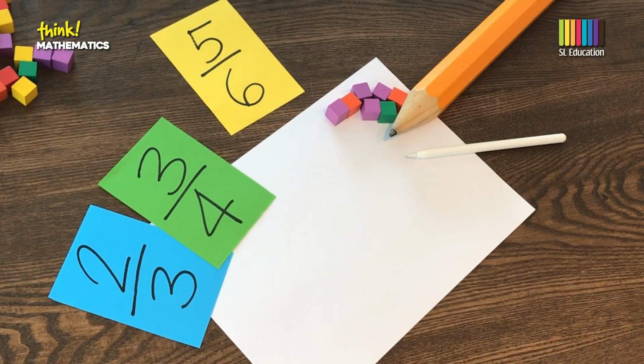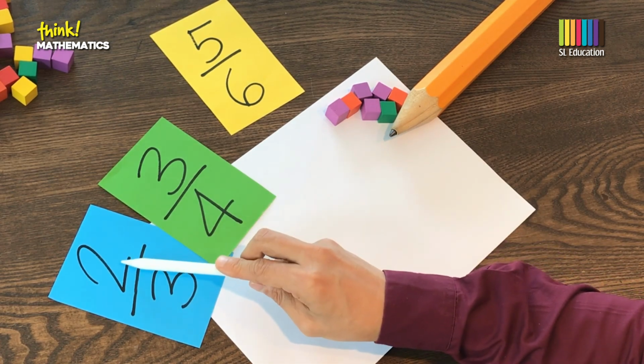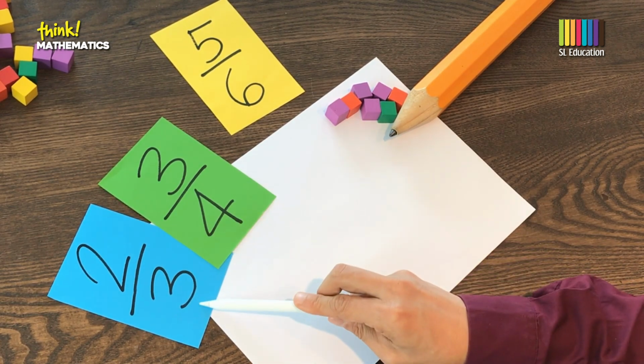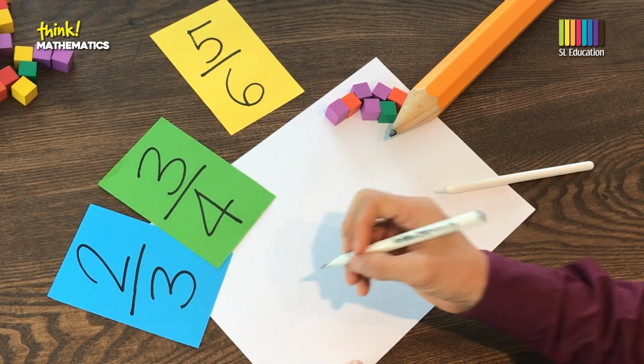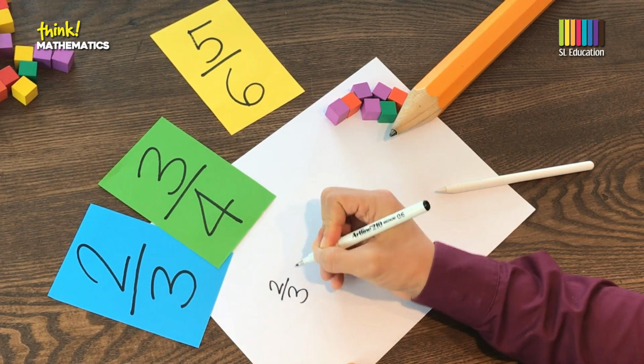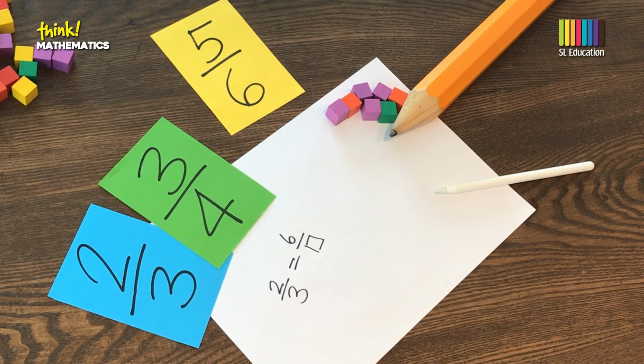Method 3. Some of us agree with the other two methods, but think that there is yet another way: make the numerator the same. For example, it's quite convenient to make the numerators of 2/3 and 3/4 the same. I can get 2/3 to become 6 of something quite easily.